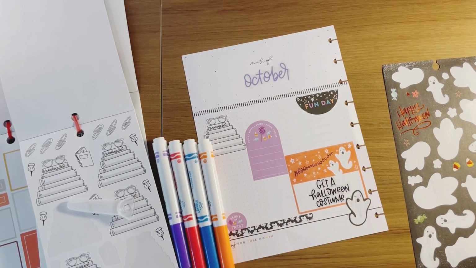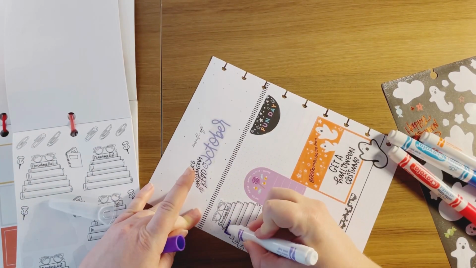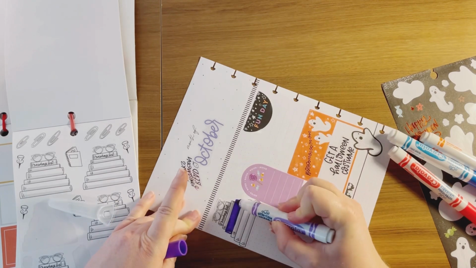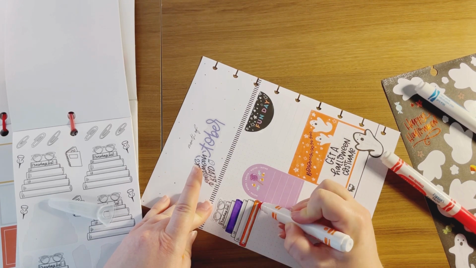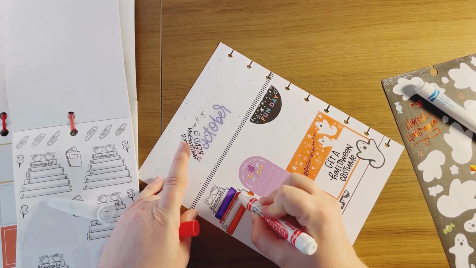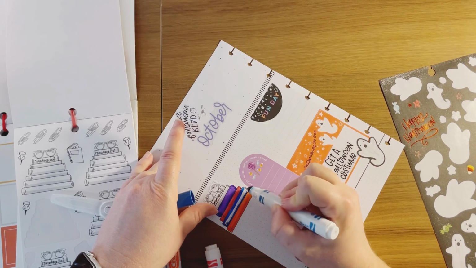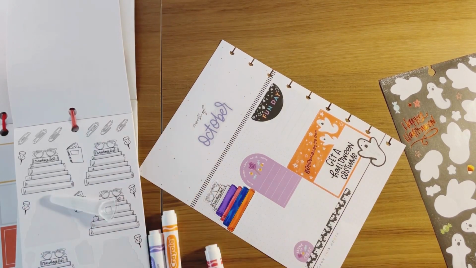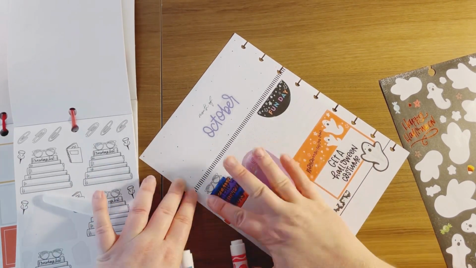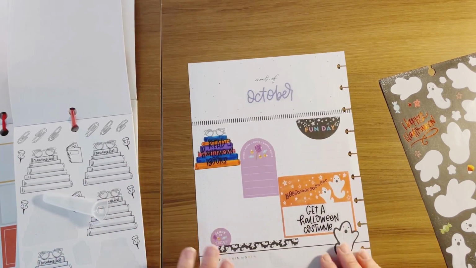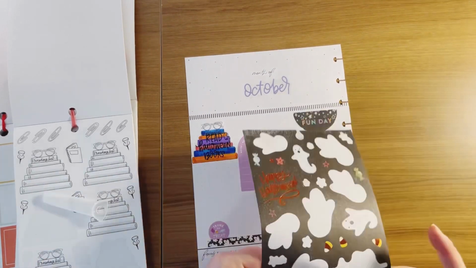Okay, that matches. It's just a little bit too rich, but I'm just going to keep it moving.